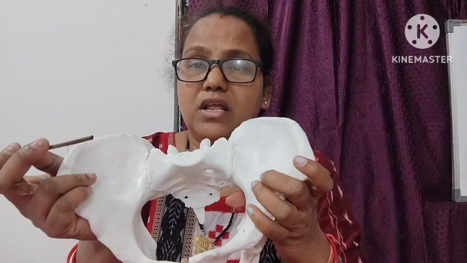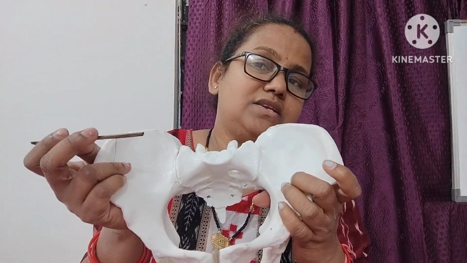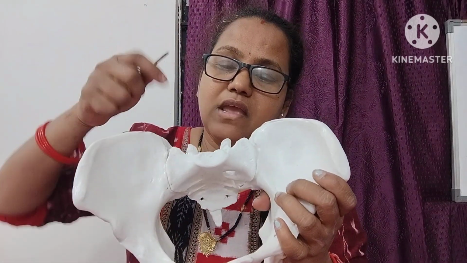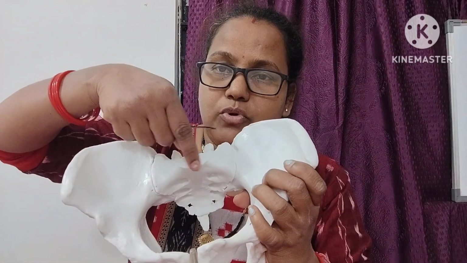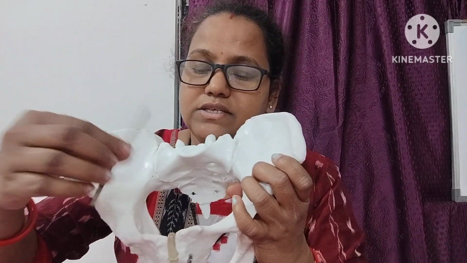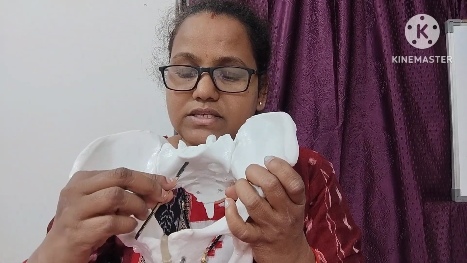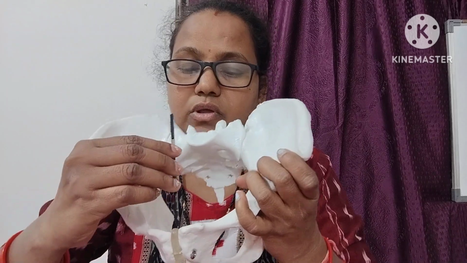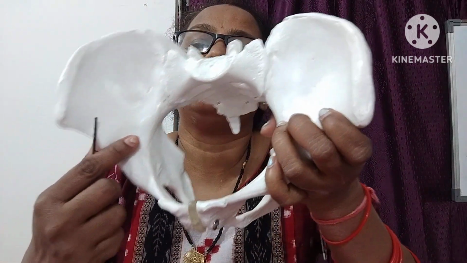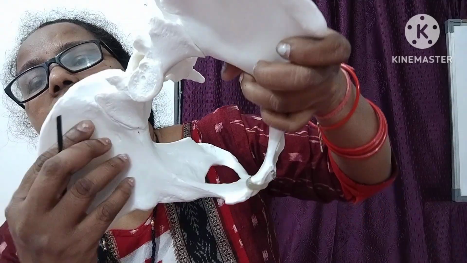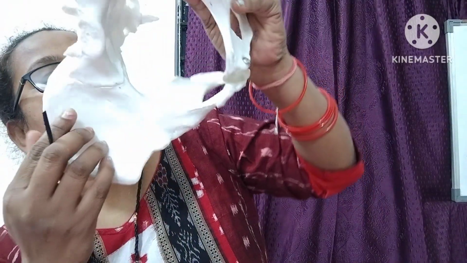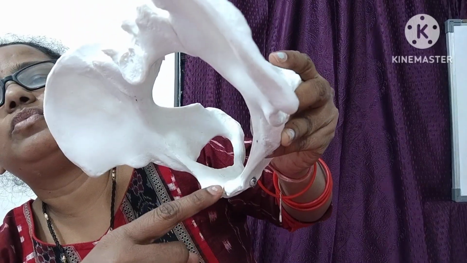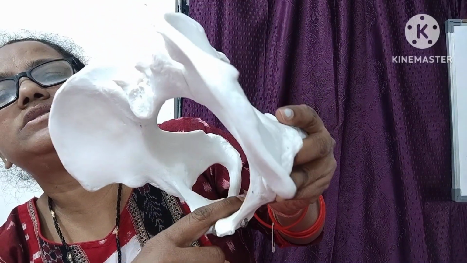Next, another diameter is the obstetric conjugate. It starts from the same sacral promontory point. The diameter extends from the middle of the sacral promontory to the middle of the symphysis pubis. You can see this portion is the symphysis pubis, the posterior part of the symphysis pubis.